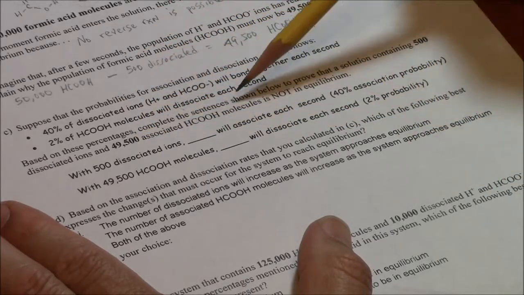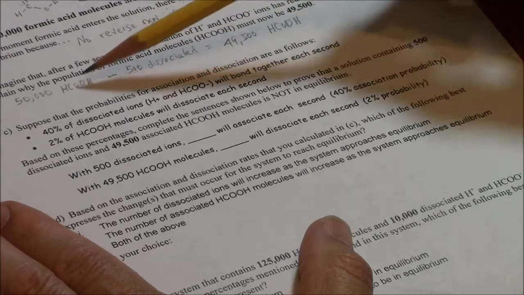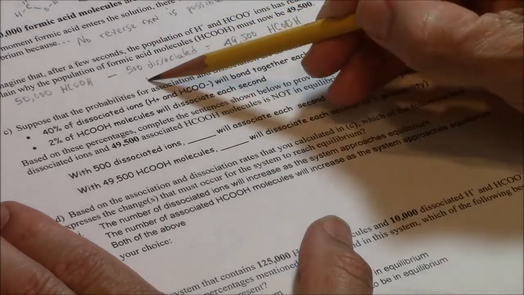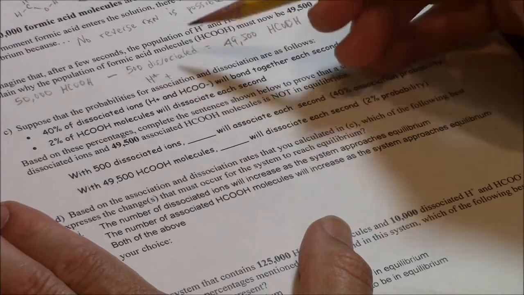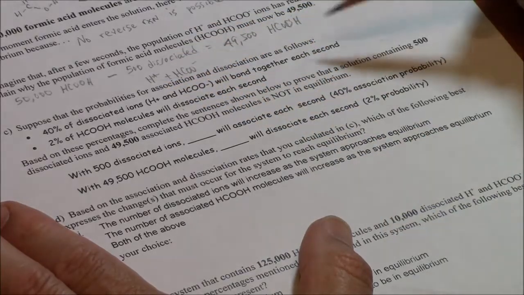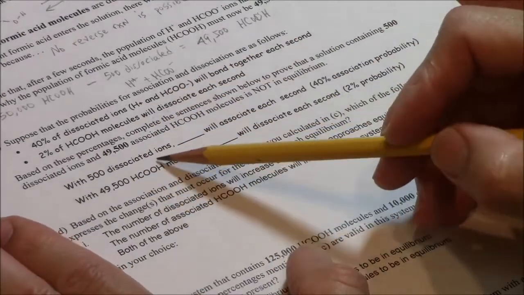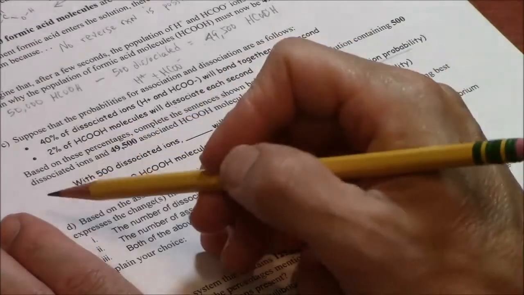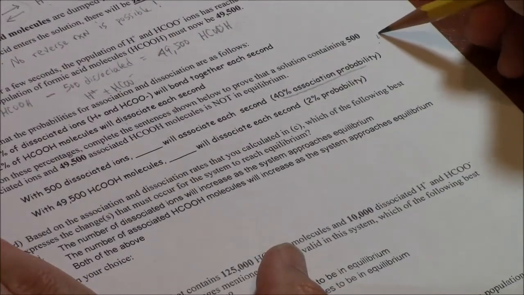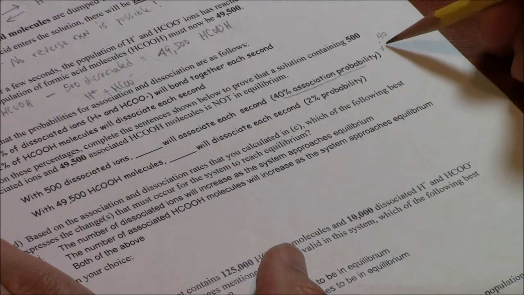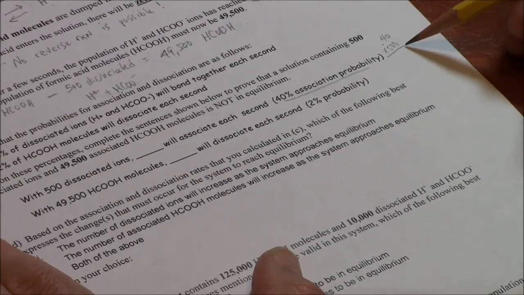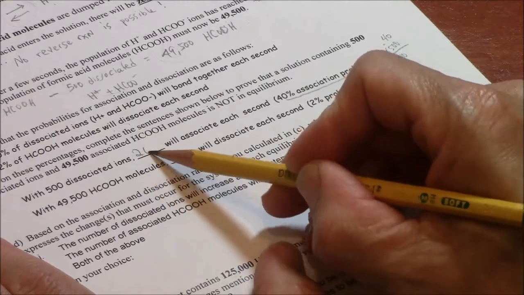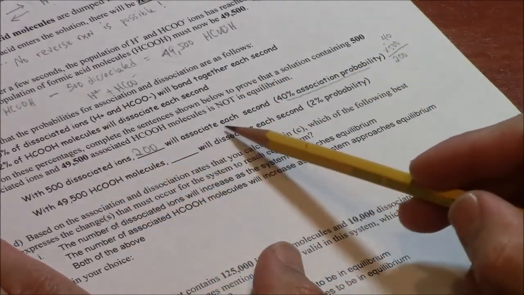Alright, so it says based on these percentages, complete the sentences below to show that this example here with 49,500 HCOOH molecules and 500 dissociated, that would be the H plus and HCOO minus, is not in equilibrium. So with 500 dissociated ions, how many will associate each second? 40% probability of association. So mathematically I'm taking 0.40, which is 40%, times 500, which is the number of single ions of each kind, and that gets me 200, which is the number that goes in this blank here, 200. So of the 500 dissociated, 200 will associate each second.